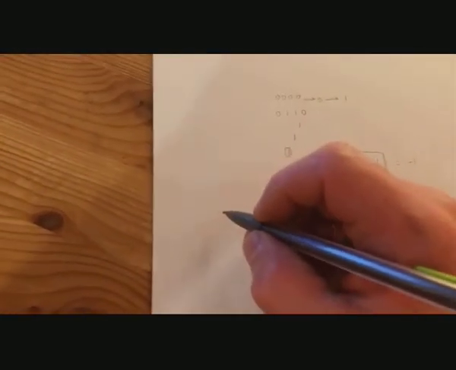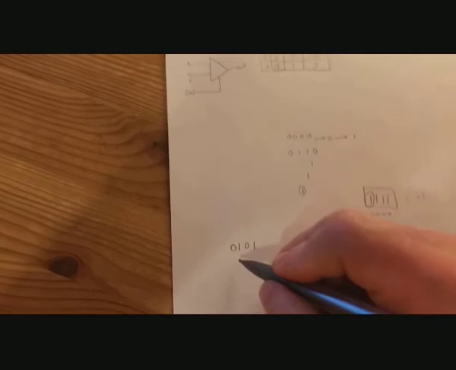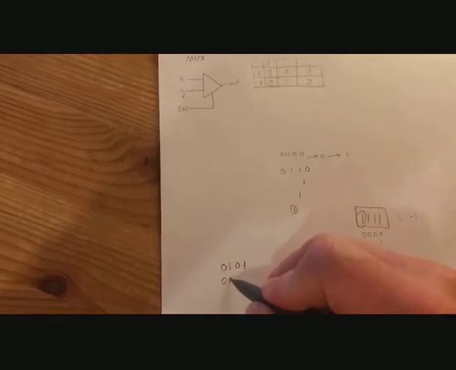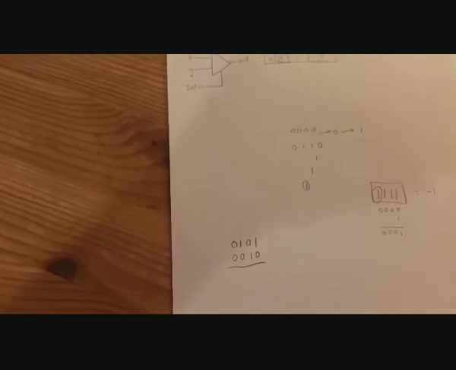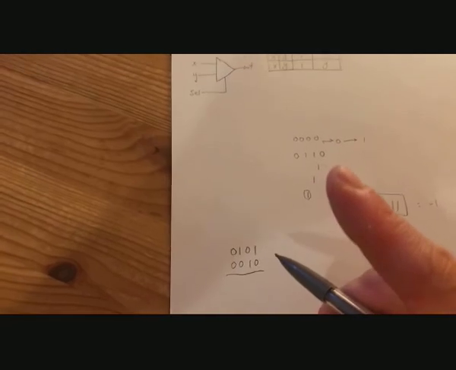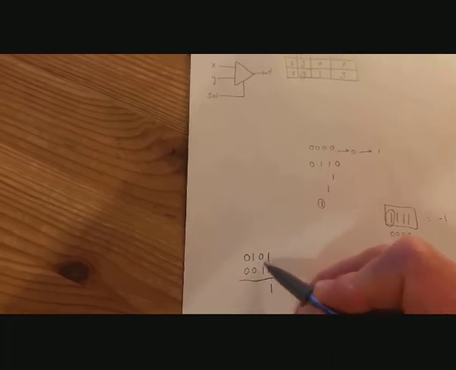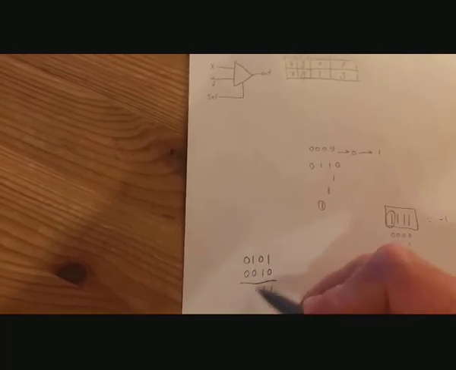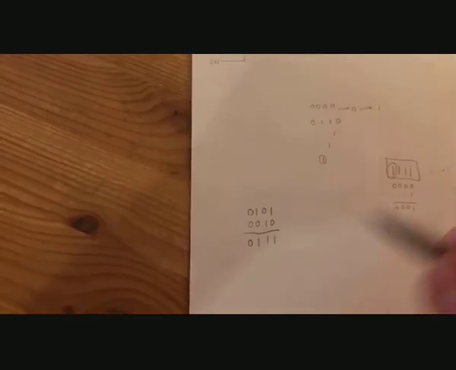So let's say we had 2 numbers which were not equal, like 5 and let's say 2. What we can do is first XOR all of these. Remember, we get a 1 if they're different, and we get a 0 if they're the same. Those two are different, we get a 1. Those are different, we get a 1. Those are different, we get a 1. Those are the same, we get a 0.